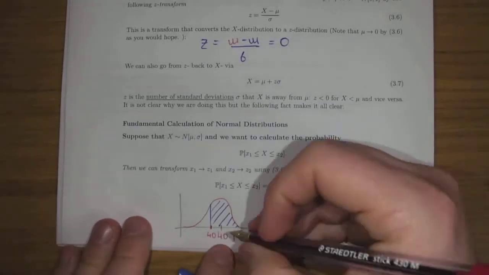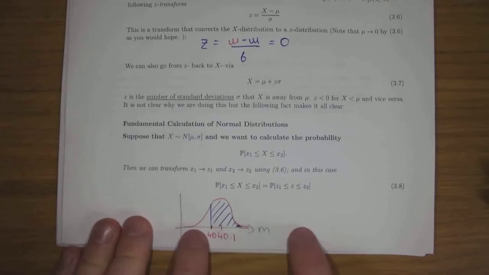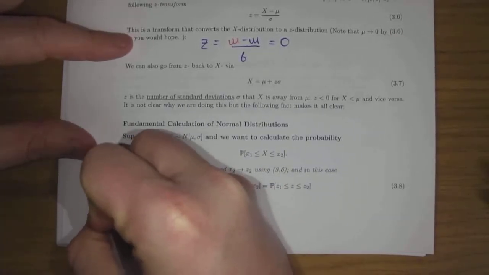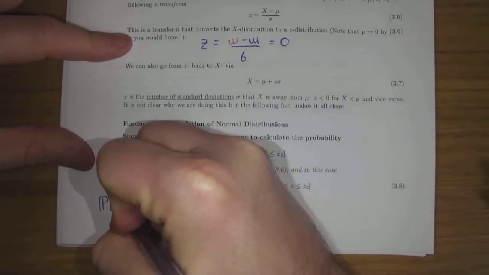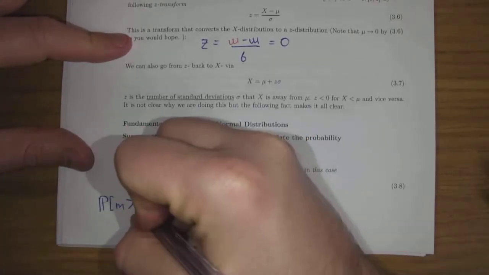Now this goes on forever and ever, and we're going to use the language of it's a long tail, because it's bigger than half, since it goes to the right. Okay, and this will be the probability that the mass of a randomly selected bag of cement is greater than 40.